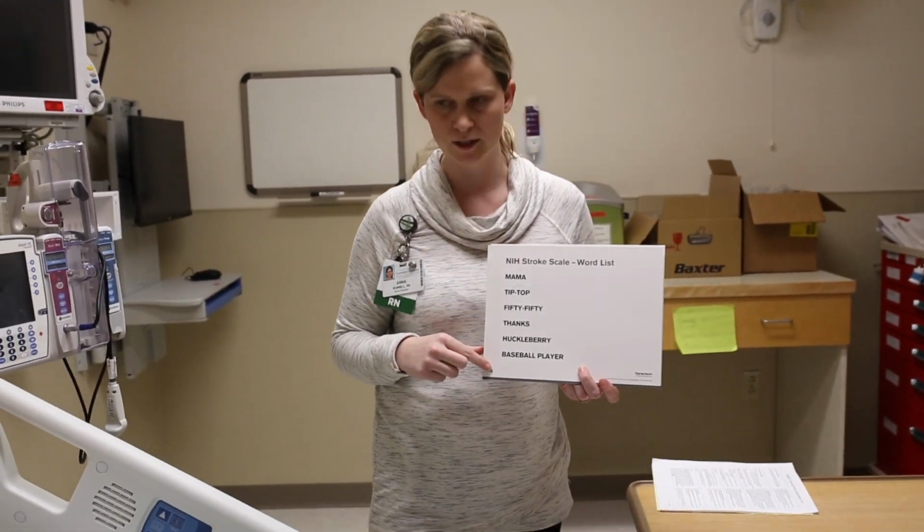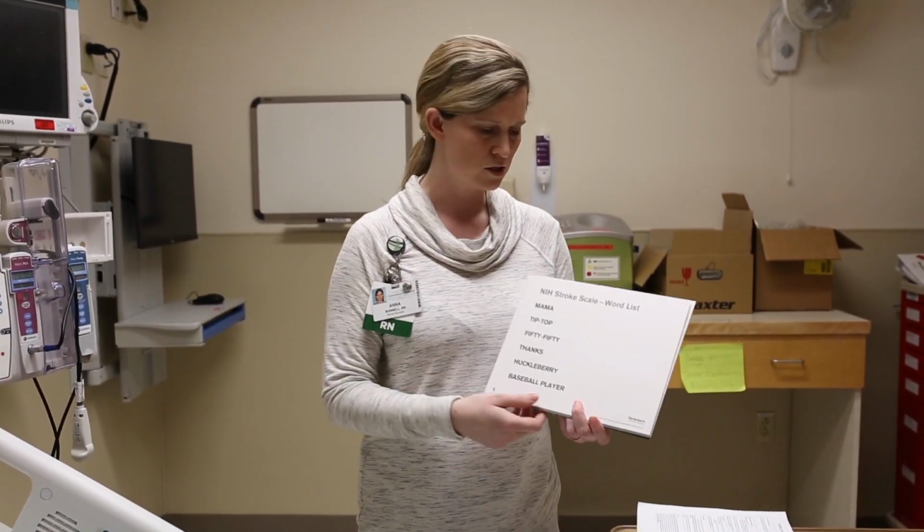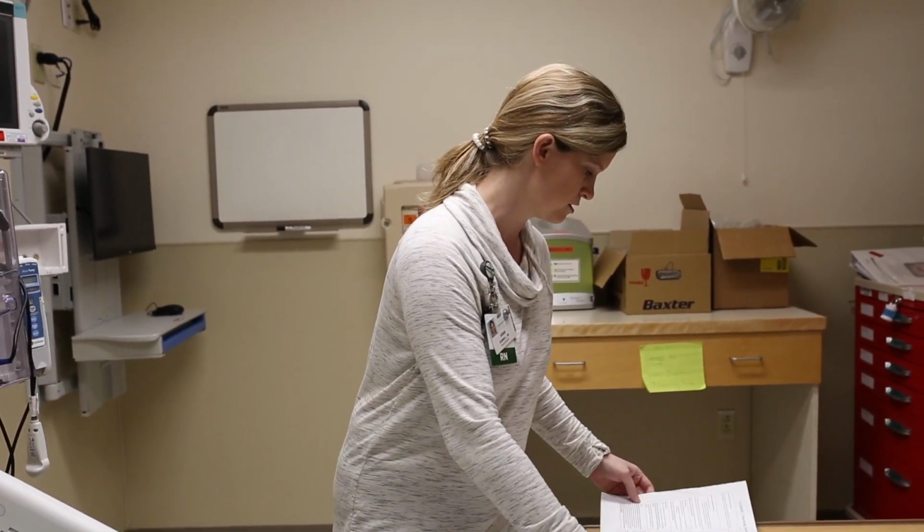Great. So we were able to tell by the way he read these that he was clearly able to pronounce each of these words. So if we look at our scoring tool here for dysarthria, he would get a 0, which is normal. Some patients aren't able to clearly pronounce the words, which we would consider some slurring of speech, and would get a 1 for a mild to moderate slurring.